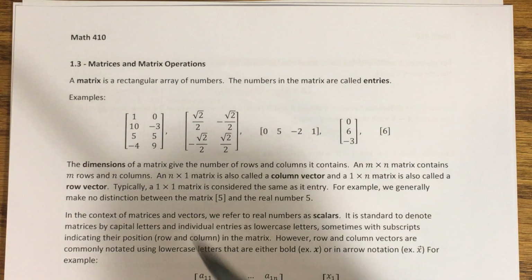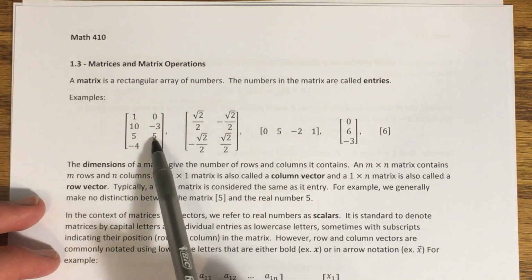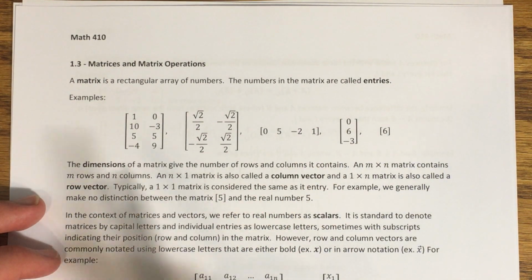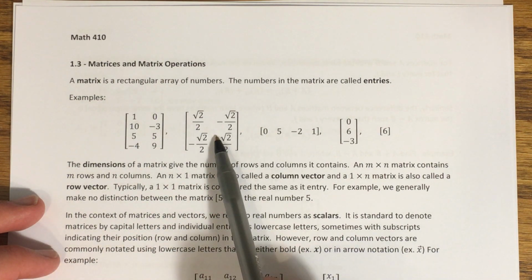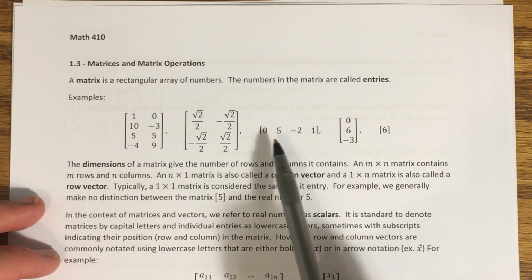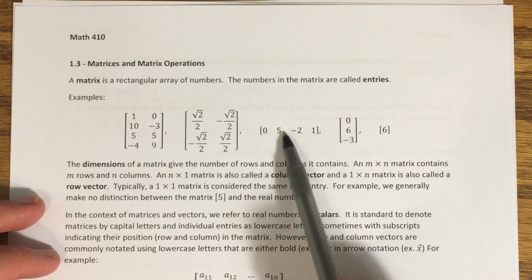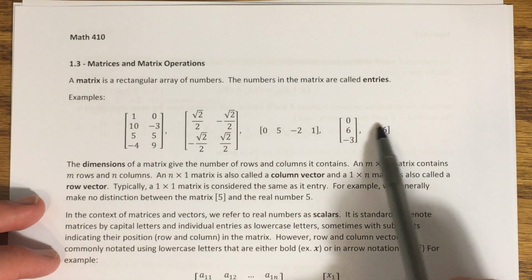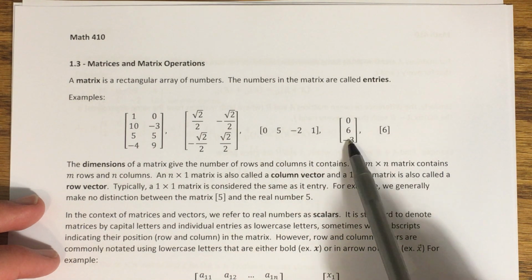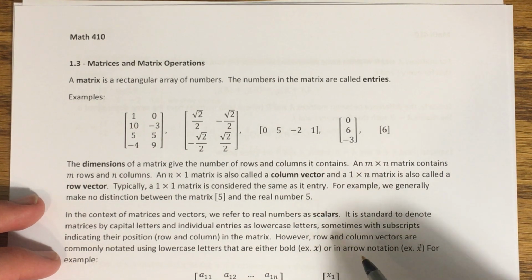This matrix right here, for example, these are all examples of matrices. It has 4 rows and 2 columns, so I would say that this is a 4 by 2 matrix. Similarly, I have a 2 by 2 matrix right here. This would be a 1 by 4. Each entry is the only entry in its corresponding column. This would be a 3 by 1 matrix. This would be a 1 by 1 matrix.